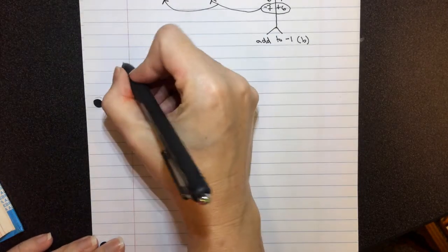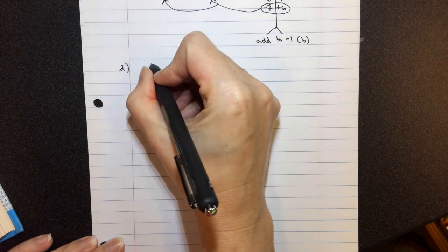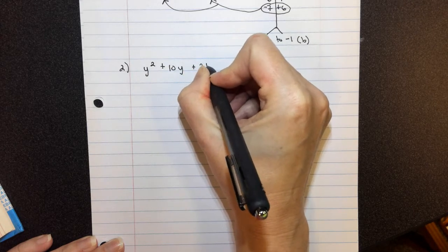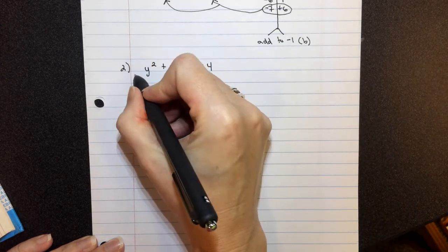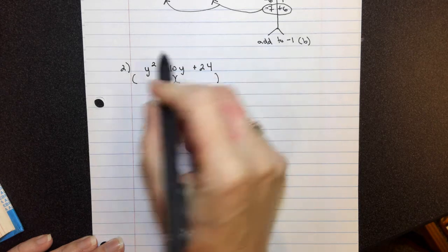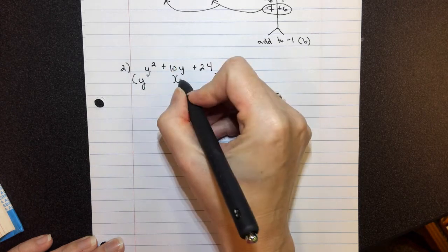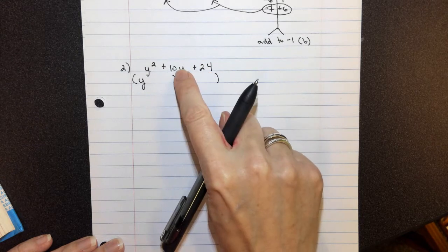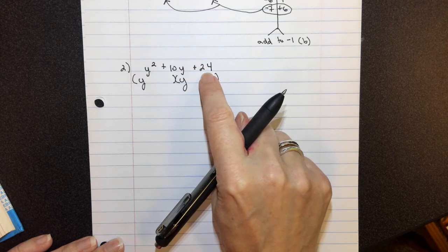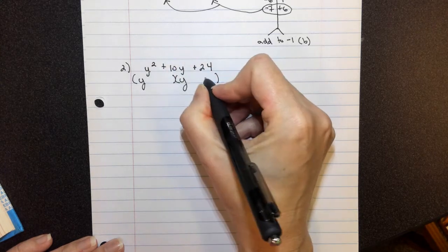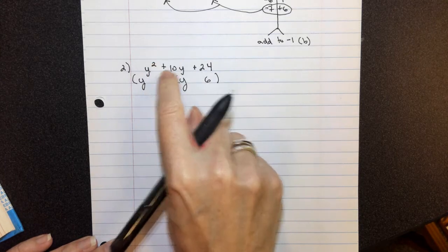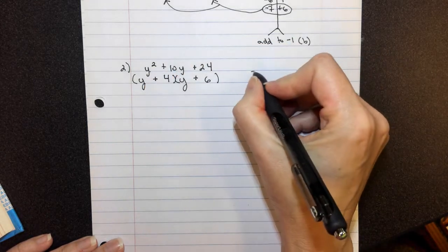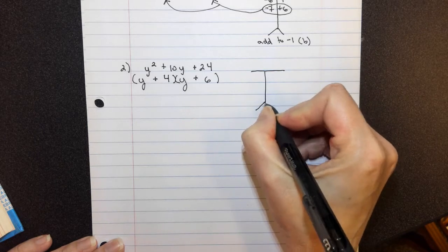Another example of an a of 1: y squared plus 10y plus 24. Same situation, y times y. 2 and 12 make 24, multiply together, but they don't add to 10. But 6 times 4 will also add to 10. They're both pluses. I'm done.